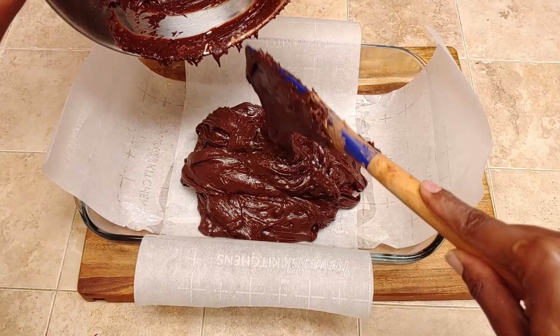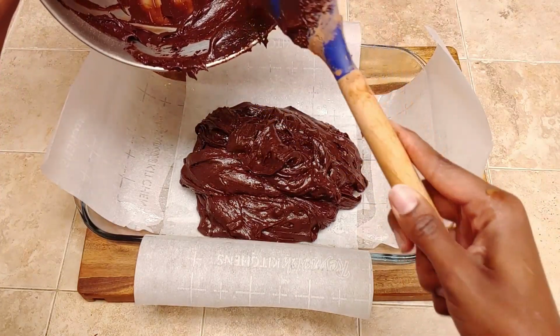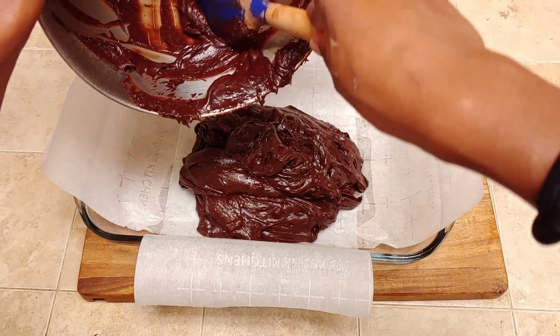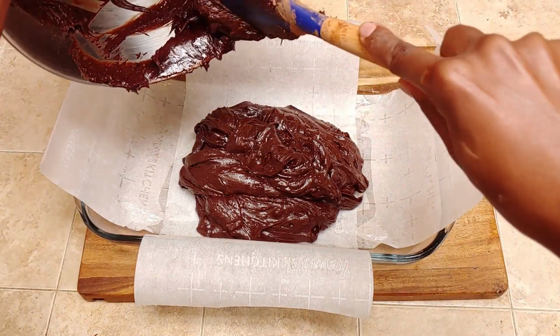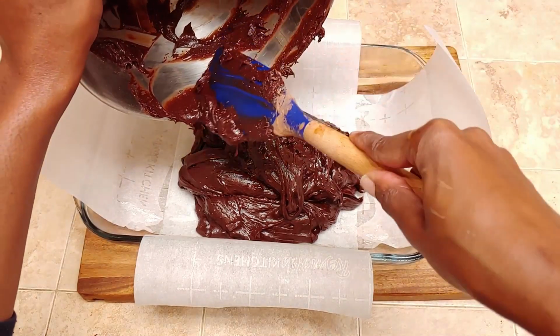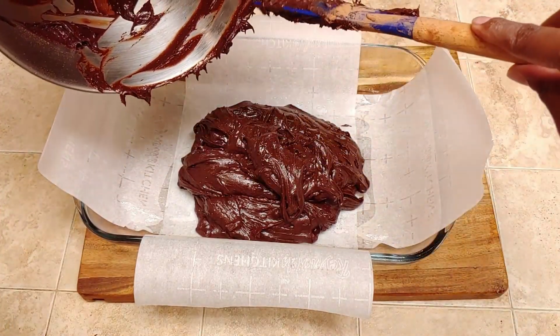So you do have to help it along a little bit, by just kind of smoothing it out and making sure it's even, because you don't want it baking unevenly, because then you'll have some sections that are burnt and other sections that would still be undercooked. So you just want to make sure you spread it evenly, especially if you're using a bigger dish like I am.